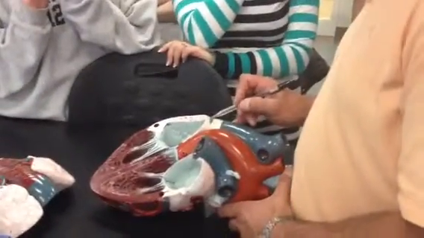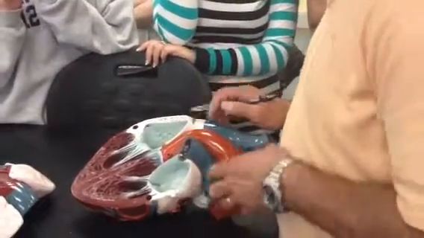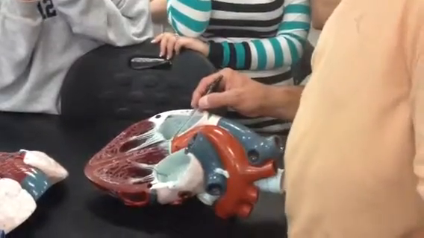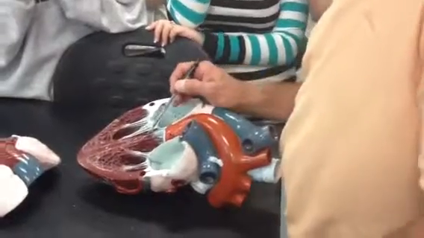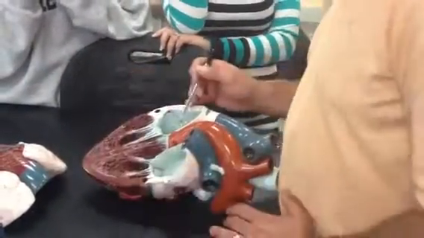This is the SA node. This is the pacemaker. Impulses travel through the intranodal system, through the atrium, down to the AV bundle, atrial ventricular. From the atrial ventricular bundle to the bundle of His. So at this time now, the atrium has contracted, topping off the ventricles.